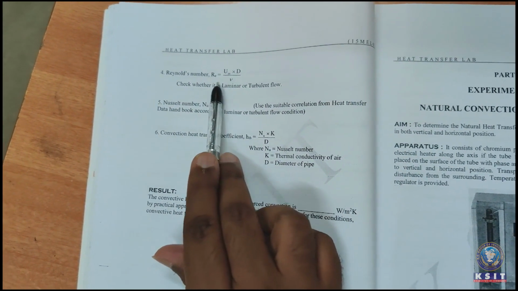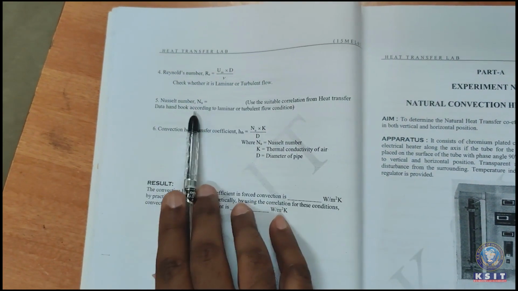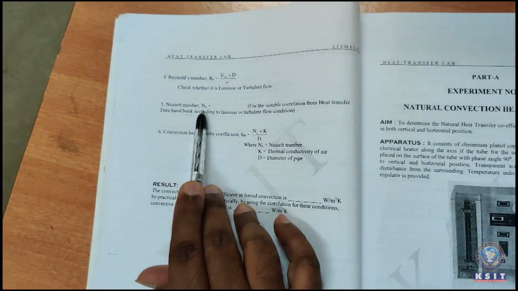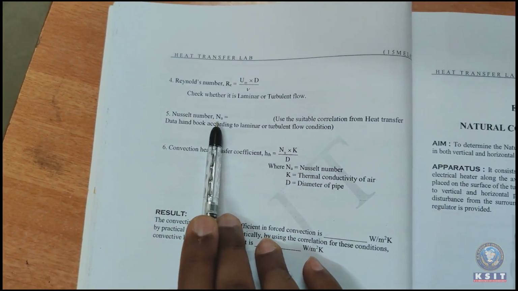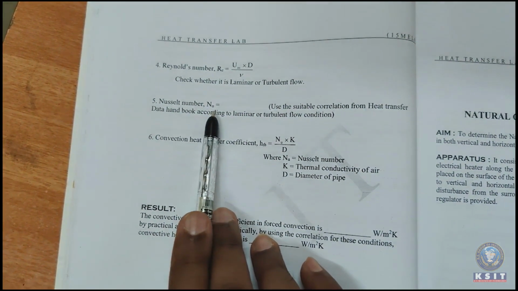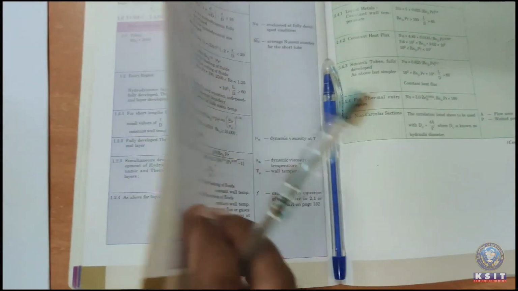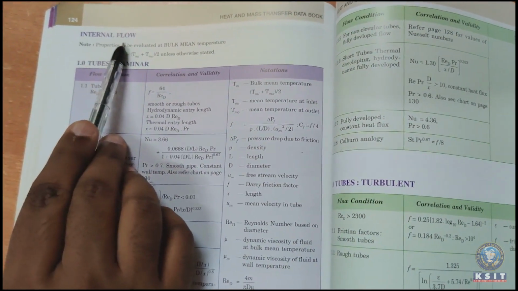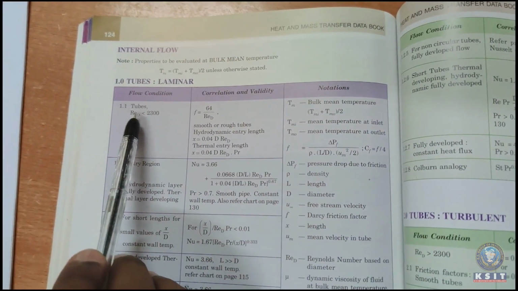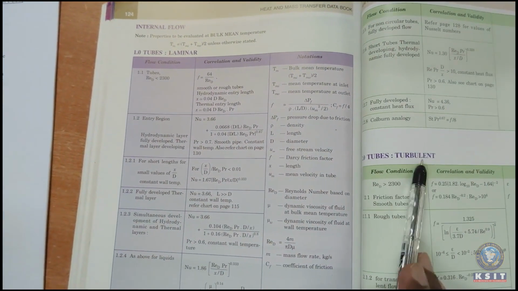So using this Reynolds number value, we have to use the suitable Nusselt number equation available in the data handbook. So we will go to the data handbook and open page number 124. Page number 124, the internal flow. In that we have tubes, laminar. Next page we have tubes, which is turbulent.